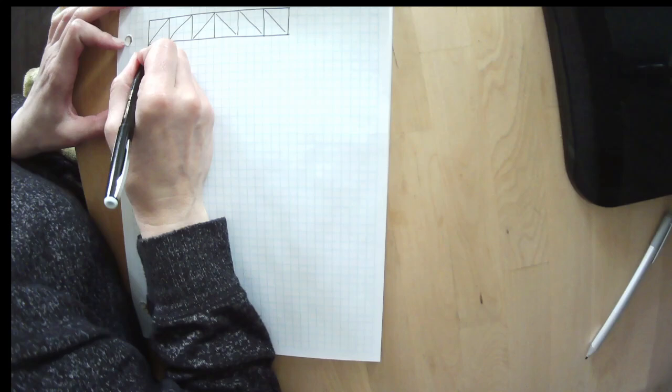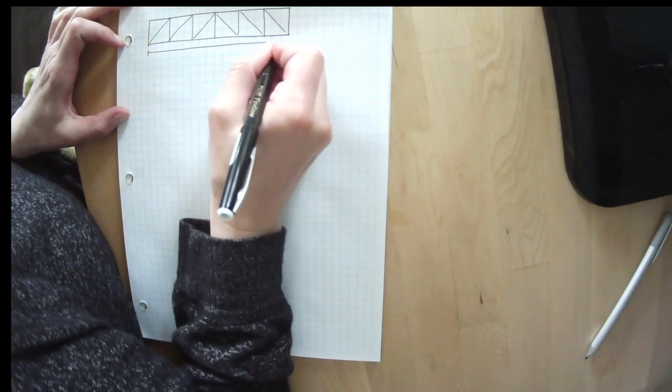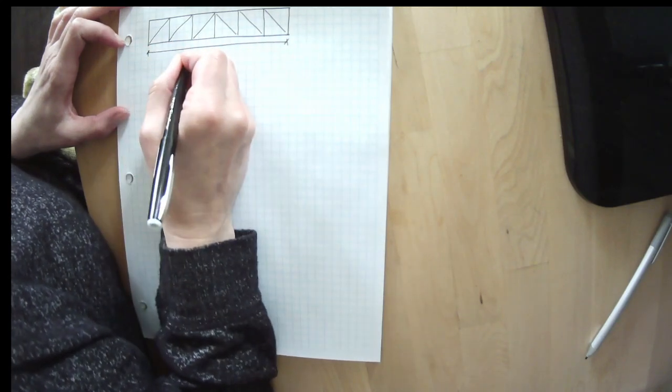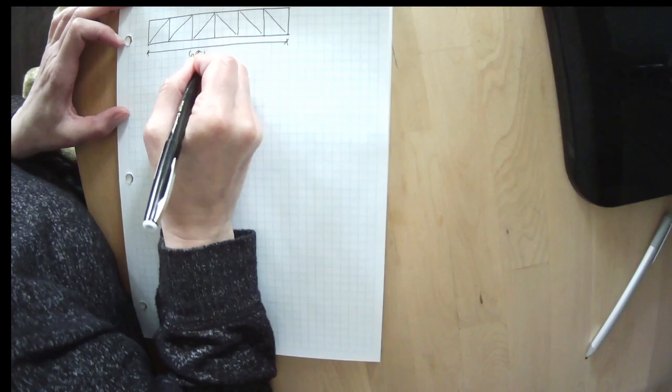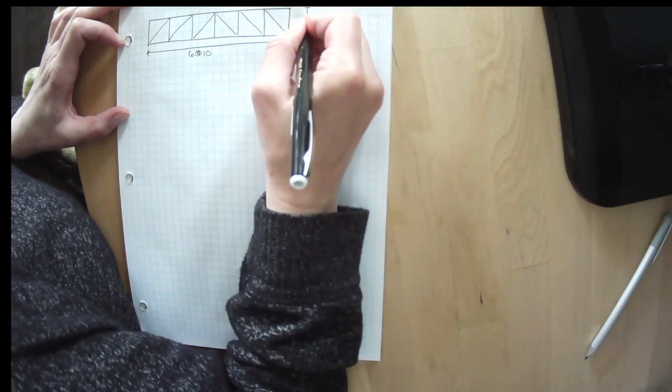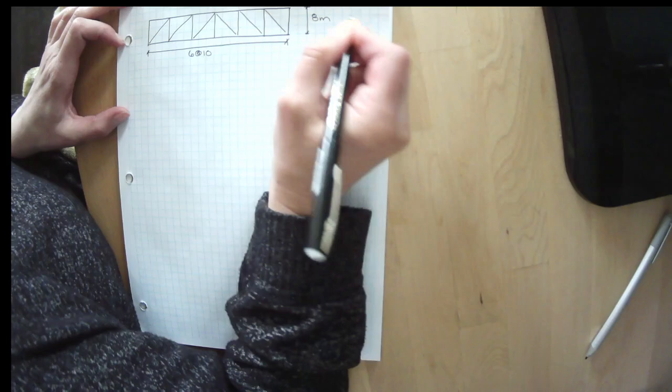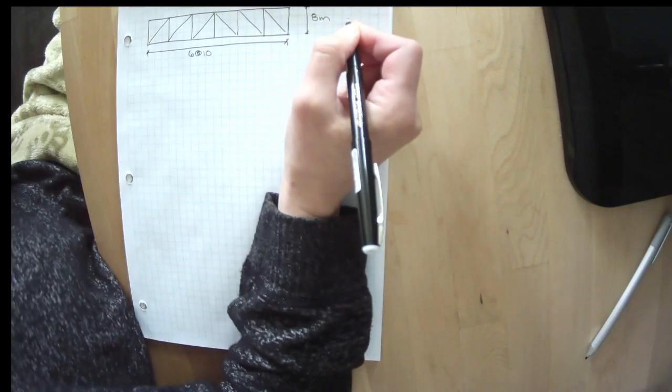So we always like to write our dimensions on these things. This is 6 at 10 meters, and this is 8 meters.